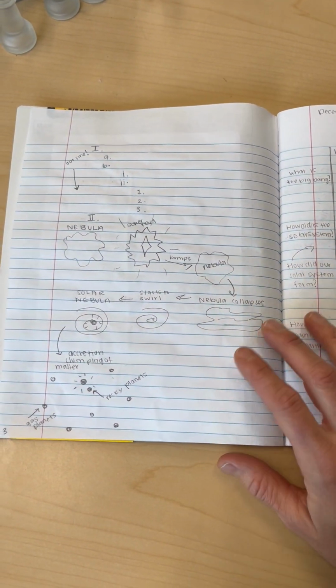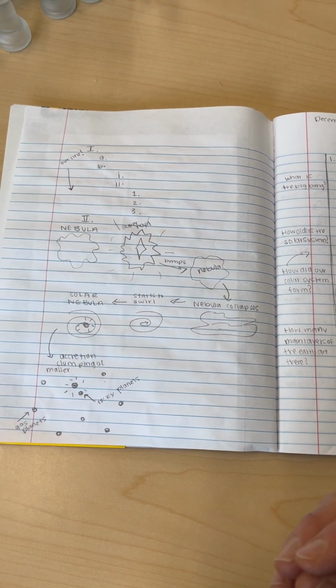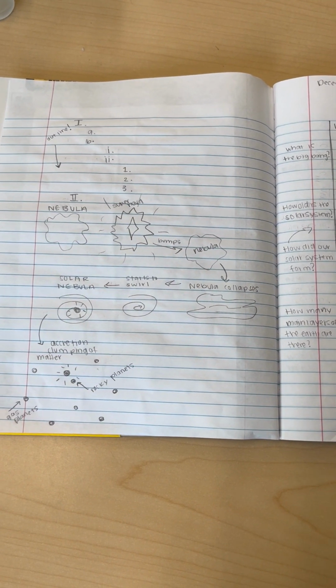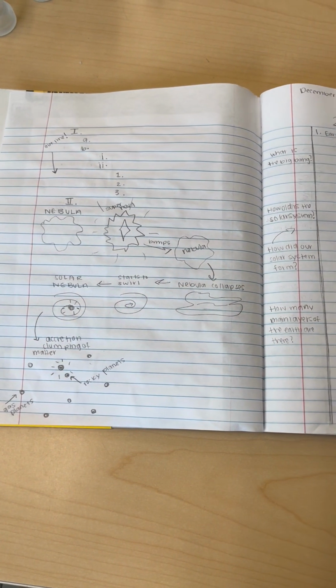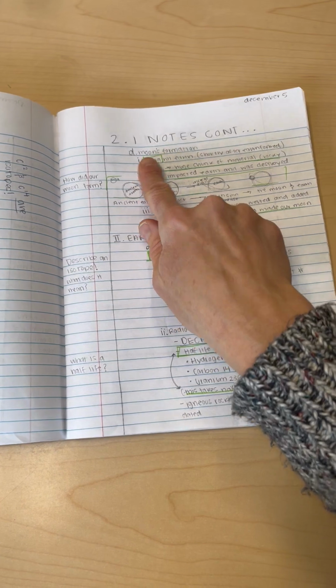This left-hand page was used in this case. We did a class activity where I had the students brainstorm and draw a visual representation of how the solar system was formed, and I had them do it on a left-hand page. Okay, so 2.1 notes. I turn the page, 2.1 notes continued.